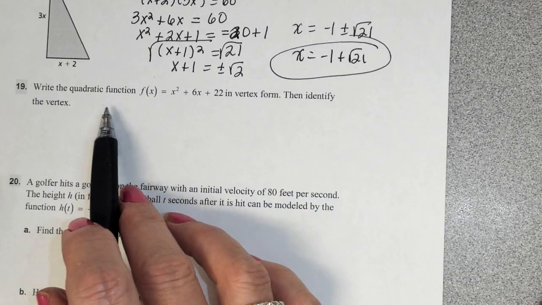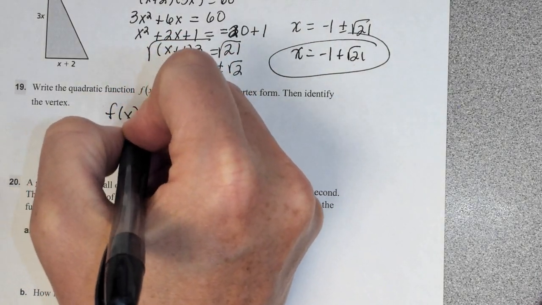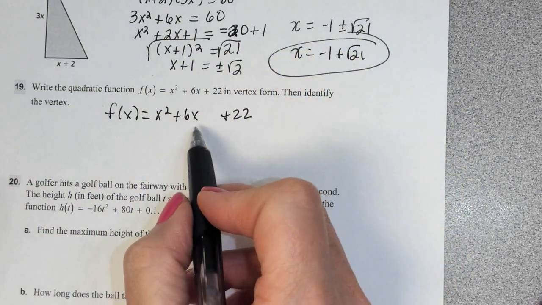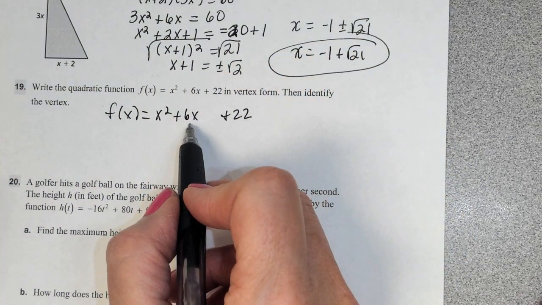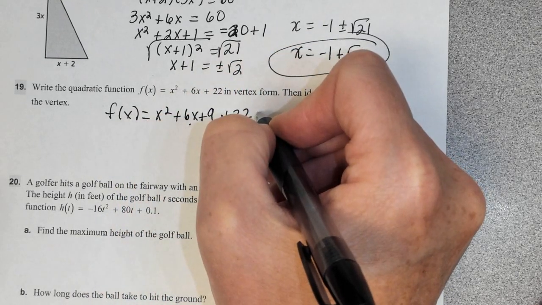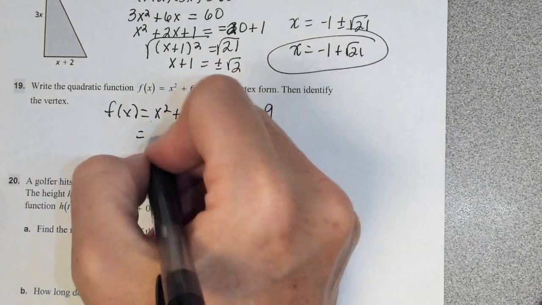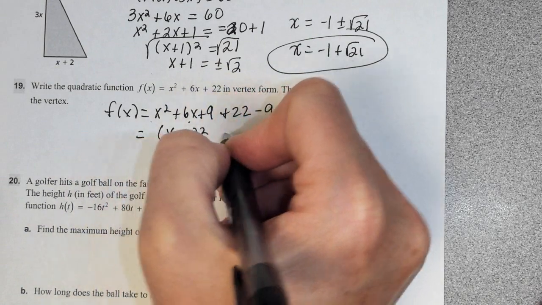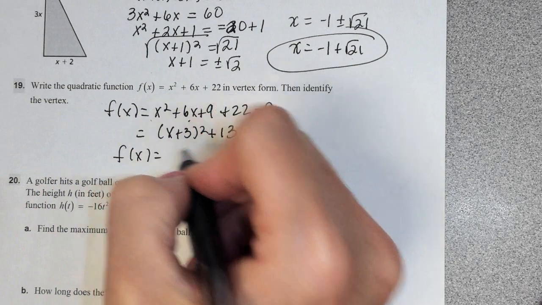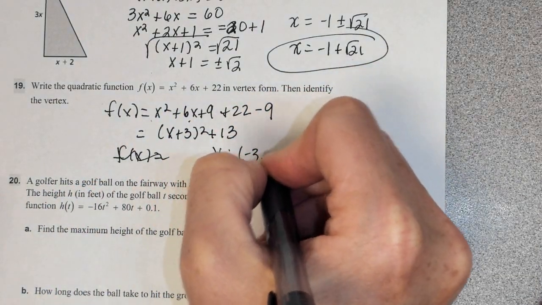All right, how did we do on 19? Did you get 19? Do you remember from the beginning how we did this? Yes. So this one, we just scoot the 22 out of the way. What's half of 6 and then squared? Plus 9. Do I put plus 9 here? Minus 9 because they're on the same side. So then I'm going to have x plus 3, quantity squared, plus 13. So then my vertex form is going to be that. And, oh, it says to identify the vertex. Vertex is at -3, 13.